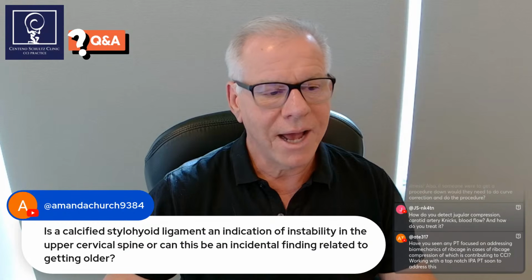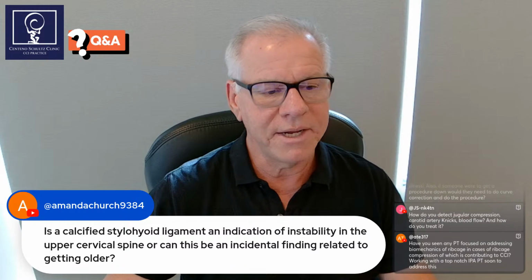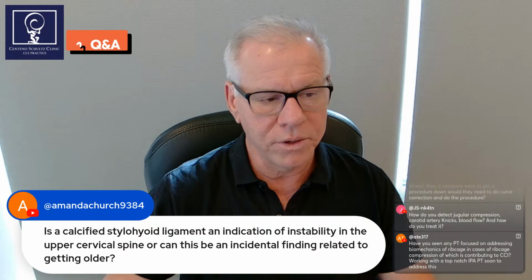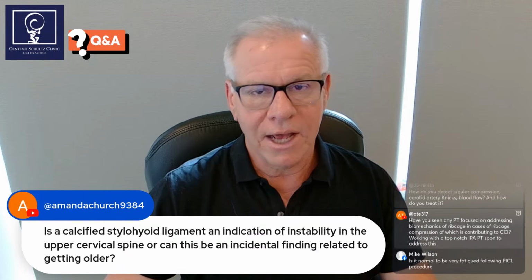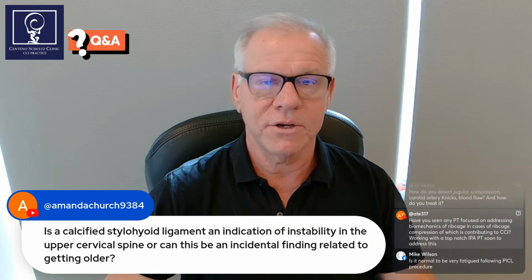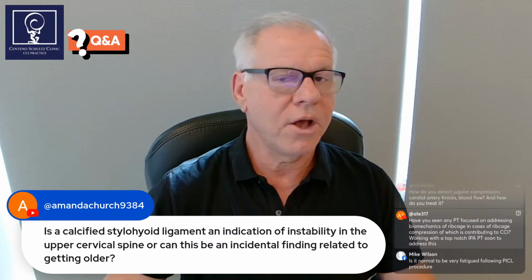Is a calcified styloid ligament an indication of instability in the upper cervical spine? And can this be an incidental finding related to getting older? Yeah, it is not by itself an indication of instability in the upper cervical spine, and it is a common finding that usually causes no symptoms.